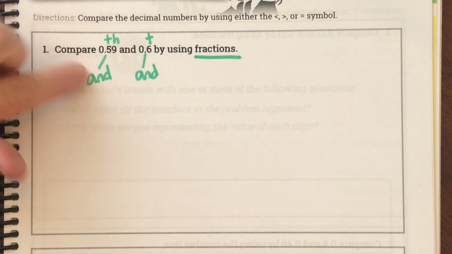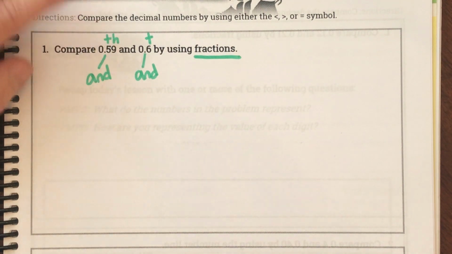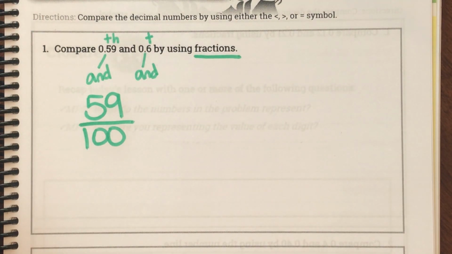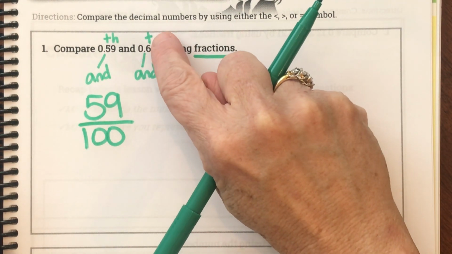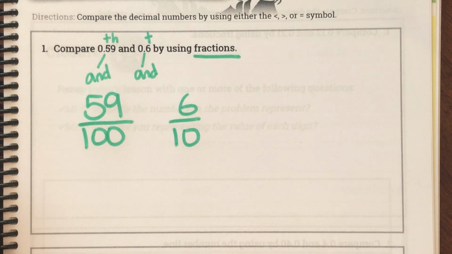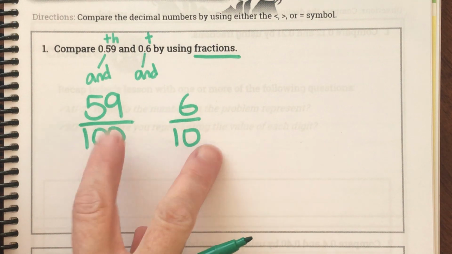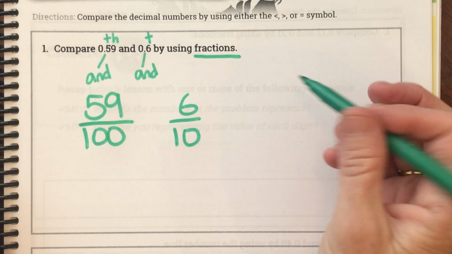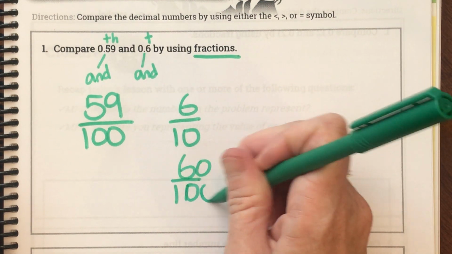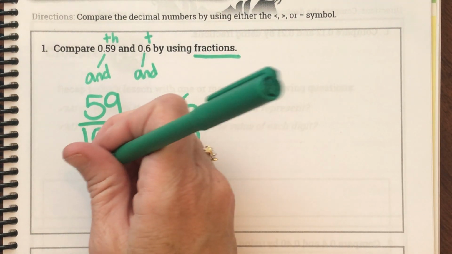So how do we write this as a fraction? Well, let's say it as a decimal first. 59 hundredths. So did you all hear that? 59 hundredths. And this one is 6/10. Okay, now because this has a 100 denominator and this has a 10, we can't compare them, so we need to change them. So what do we know? We know 6/10 is equivalent to 60 hundredths. 6/10 and 60 hundredths are equal.